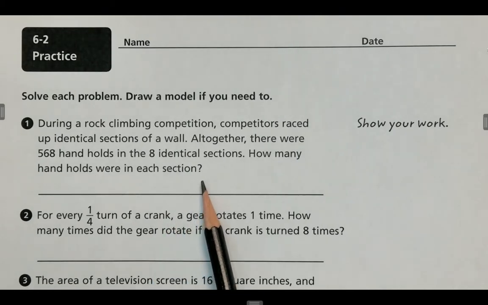Number 1, during a rock climbing competition, competitors raced up identical sections of a wall. Altogether, there were 568 handholds in the 8 identical sections. How many handholds were in each section?